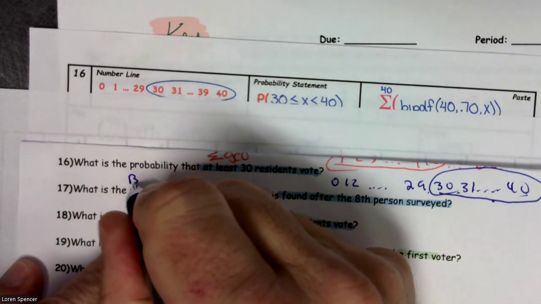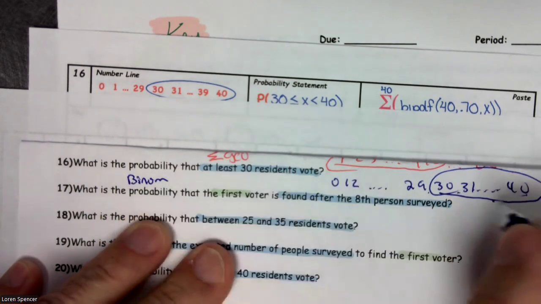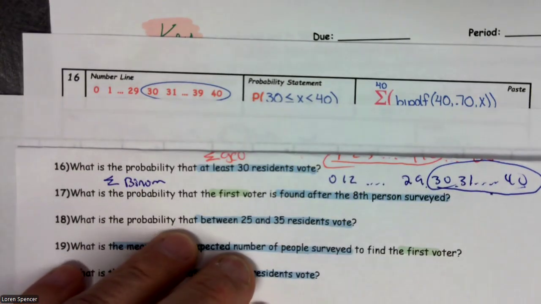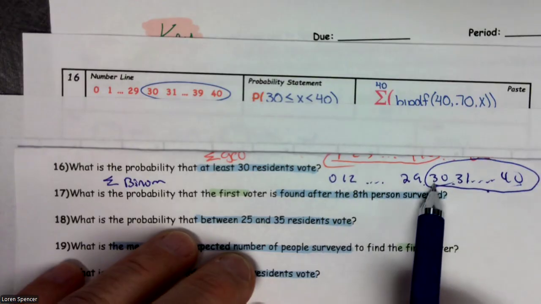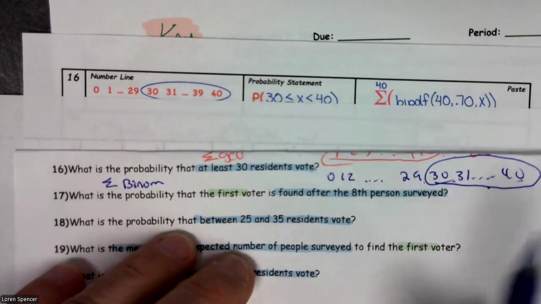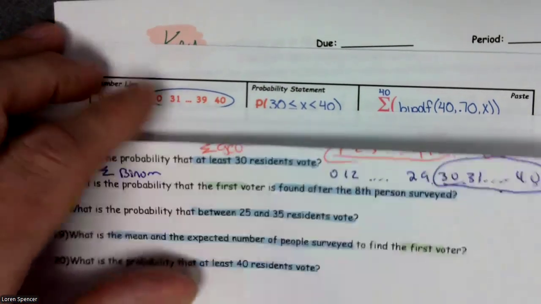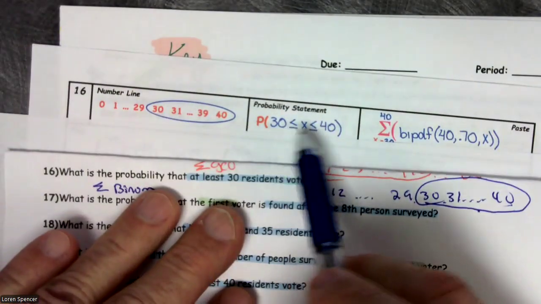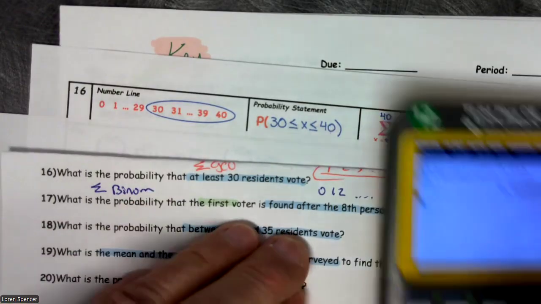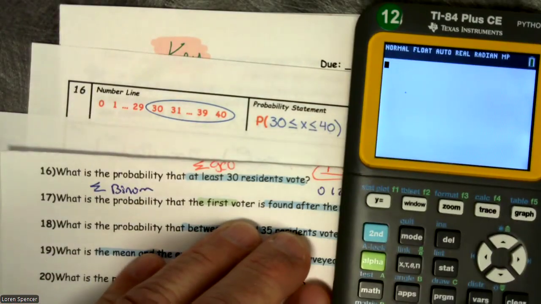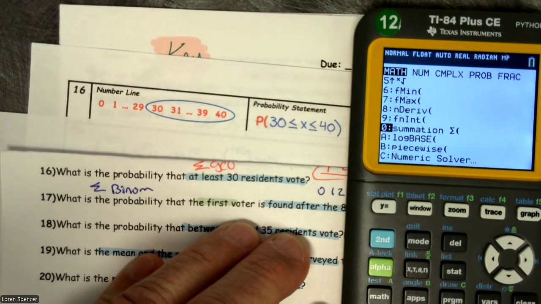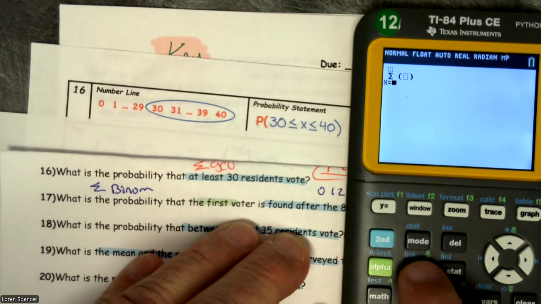The fact that we have the entire group is a binomial, and the fact that I have more than one value is summation. Since this is the case, my low value is 30, my high value is 40, and that had better be what shows up on the number line. And sure enough, it is. Look, there's my low value, there's my high value. So here we go in the calculator. We have multiple values, so summation. We press math, scroll down to summation, the X,T,θ,n button.